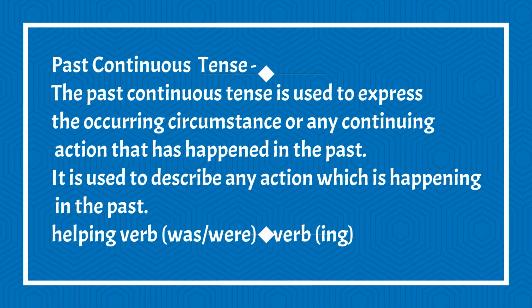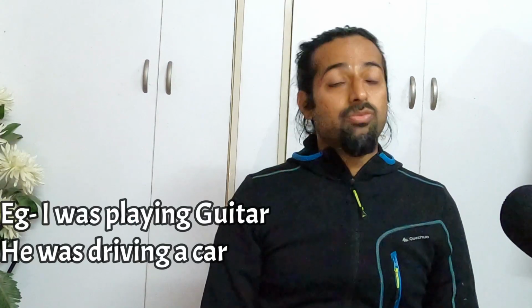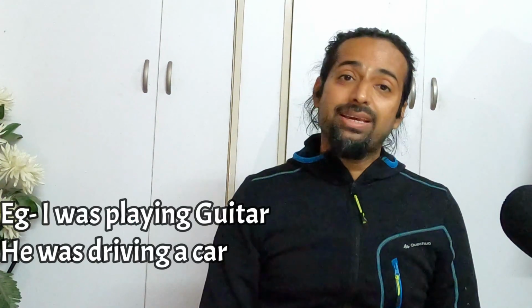Past continuous tense. The past continuous tense is used to express the ongoing circumstances, or any continuing action that has happened in the past. Something which is happening in the past. Here, was or were is required, plus the verb ing form is required. So for example, I was playing guitar, or he was driving a car.